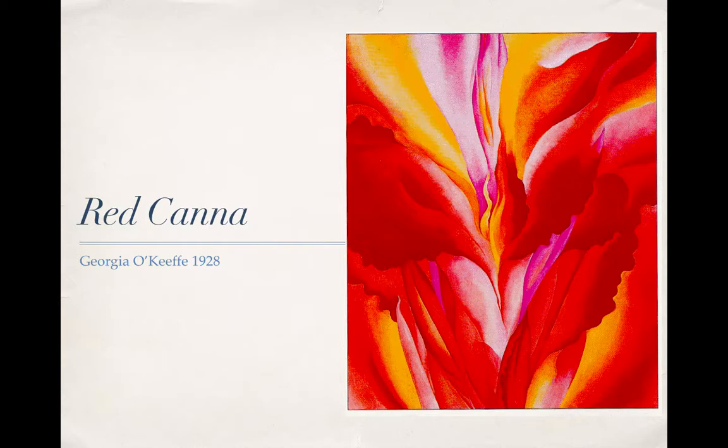The object I have chosen to work with throughout this class is Red Canna by Georgia O'Keeffe. She painted this in 1928. It is an oil painting on canvas and is 36 by 30 inches. It is currently on display in Loveland, Colorado, in the Loveland Art Museum. It's part of an exhibit titled Nexus of Modernism, which also includes works by Arthur Wesley Dow and Ansel Adams, both of whom were pretty influential upon one another throughout their artist careers.